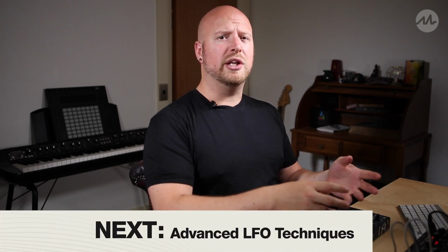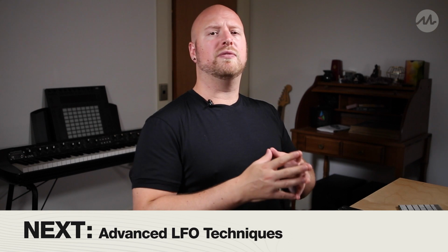So that's it for the basic features of the LFO and the basic modulation on the front of the Moog. In the next video, we'll be taking a quick look at the more advanced things we can do with the LFO using the patch bay.